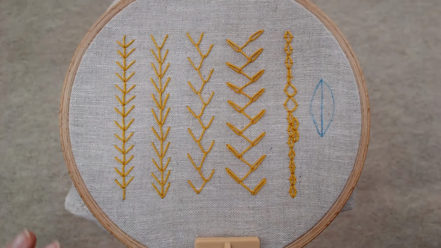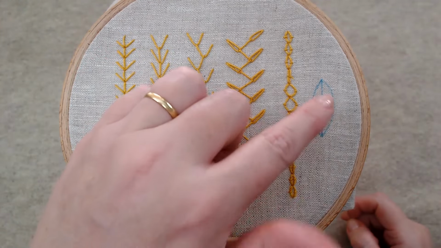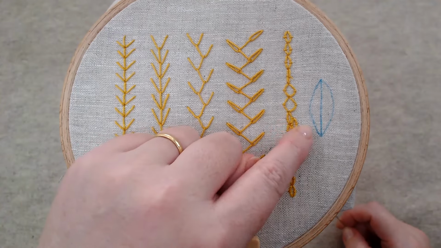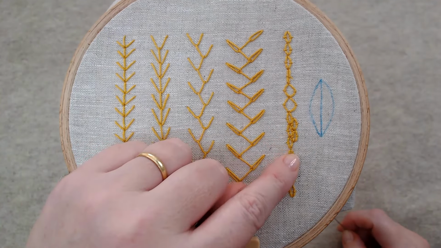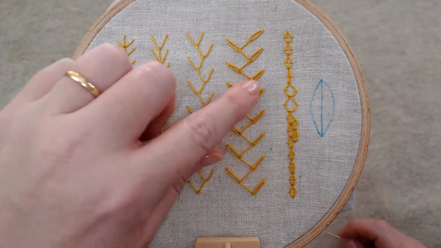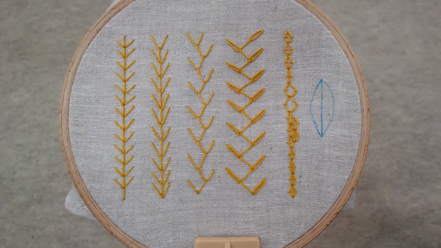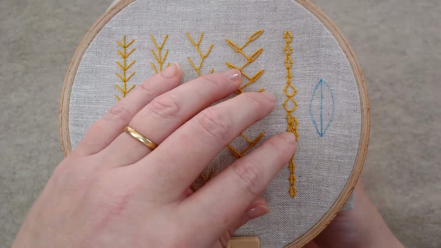So all our stitches so far have been linear stitches. I'm going to show you another fill stitch. So French stitch can be used to fill. I'm going to show you another fill stitch that can be used for various shapes, and this one is called Fishbone Stitch. So I've drawn a bit of a leaf shape here and I've put a line down the centre.